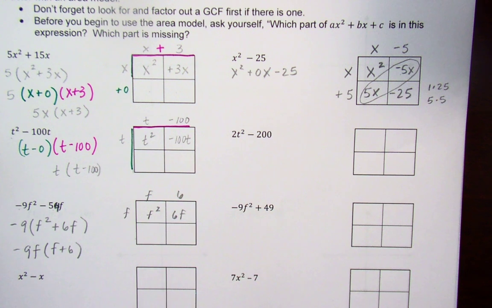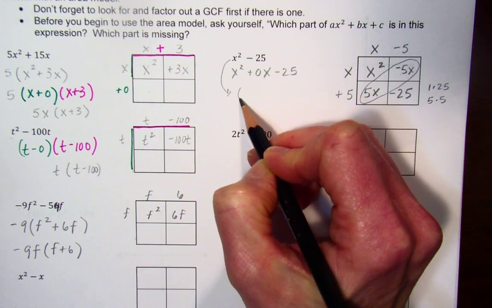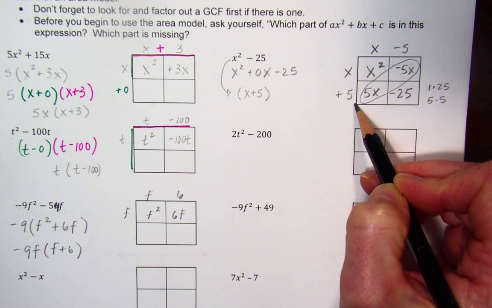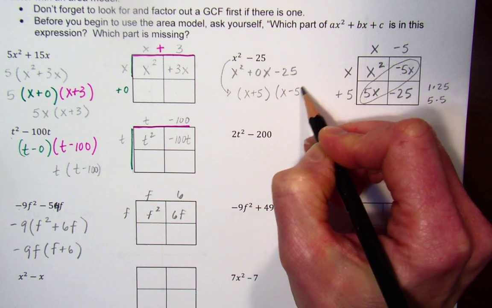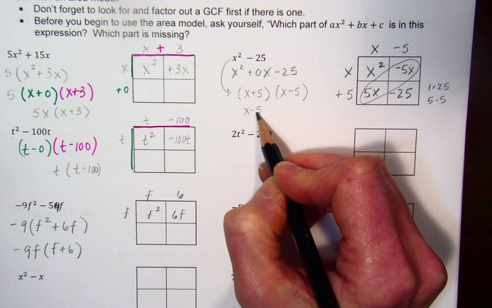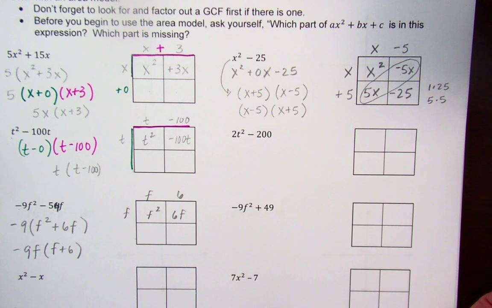Yes, they do. So if I want to factor this expression, it would be x plus 5, because that is the length of this rectangle, and x minus 5, because that is the width. You could write it with these two things switched. You could write x minus 5 times x plus 5. That's the same thing.